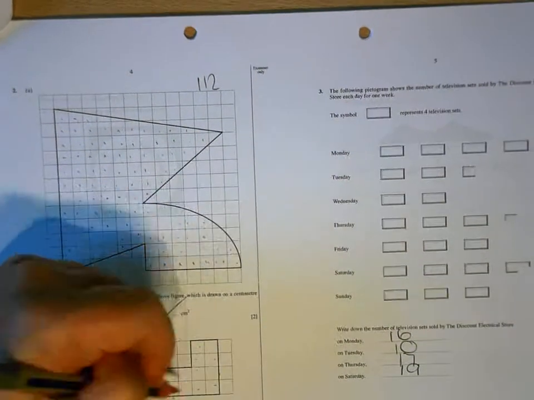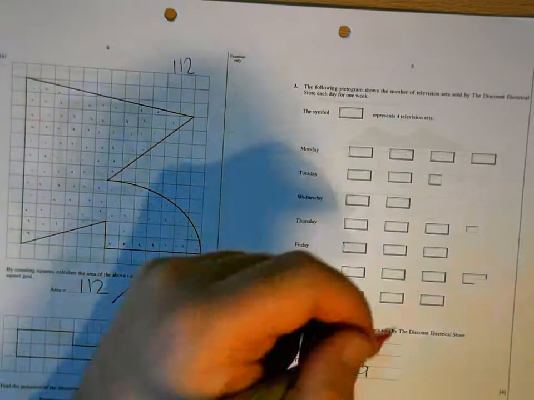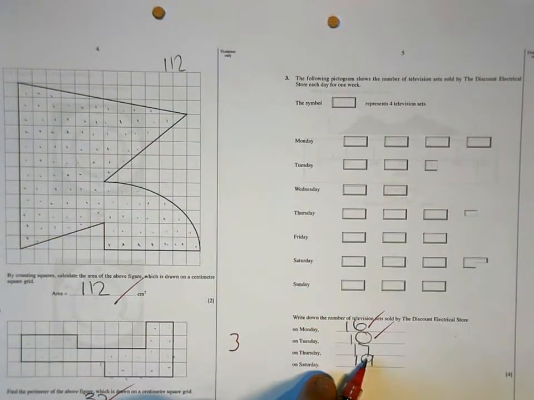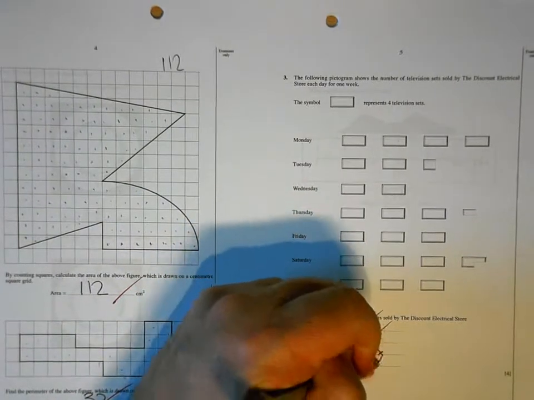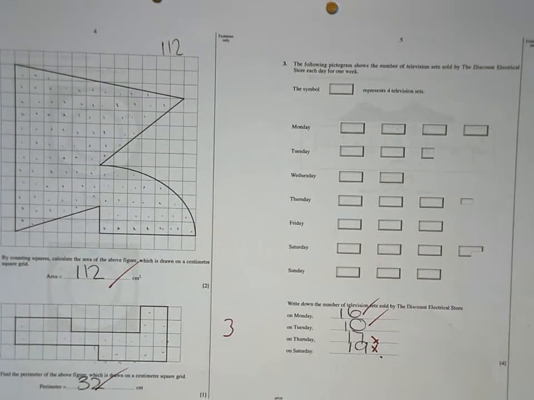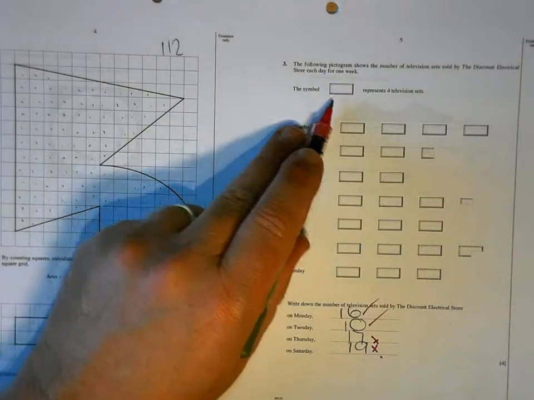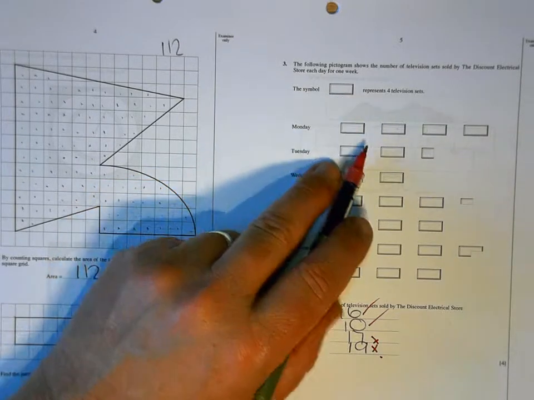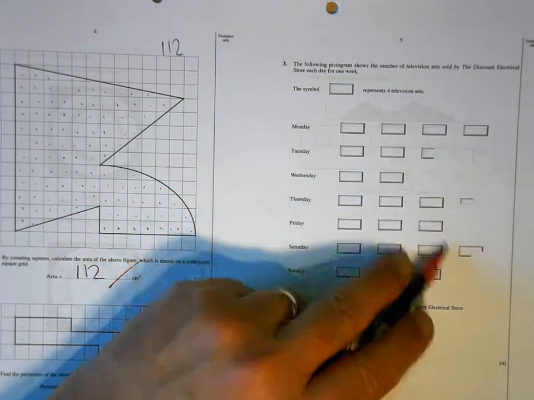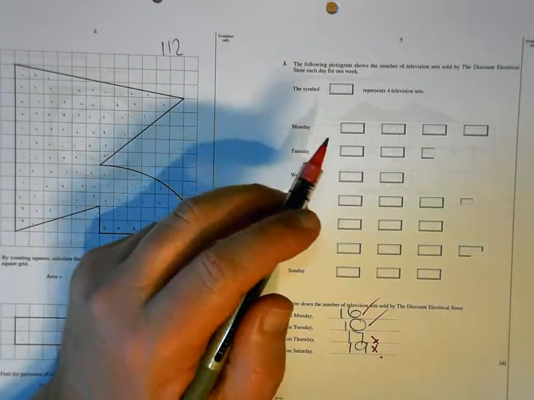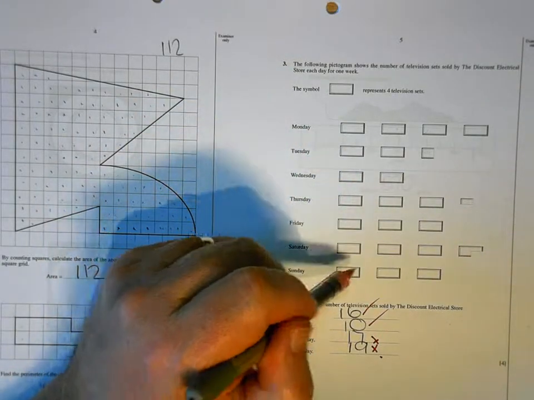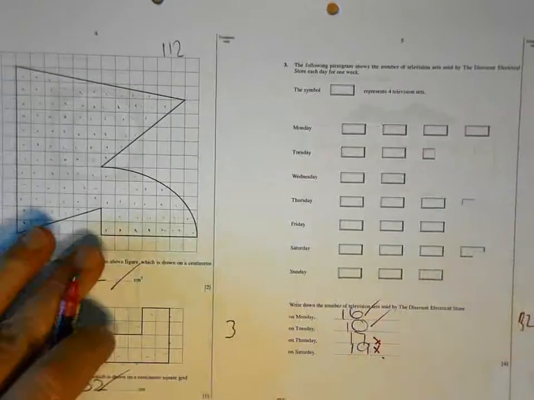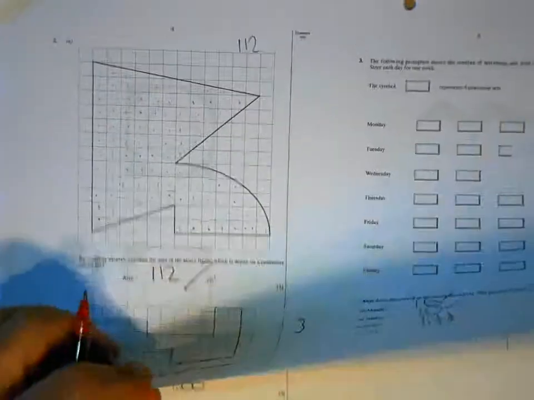112 is good enough, 32 is good as well. 1610, Thursday is wrong, it's not 17, and it's not 19 on Saturday either. Each one of these little fractions, if the whole shape represents 4, then each quarter is going to be 1 TV. So that's going to be 2 TVs, 1 TV, 3 TVs. So yeah, you've gone wrong there. So 2 marks for that, 5 for the page.